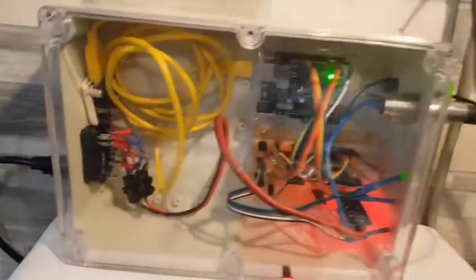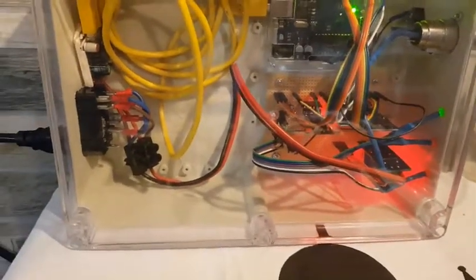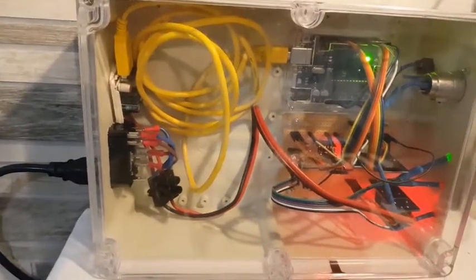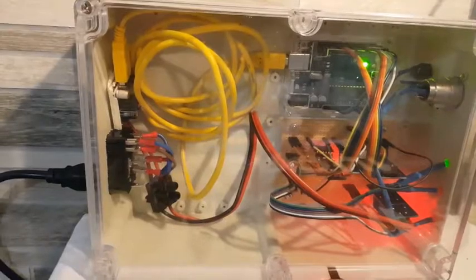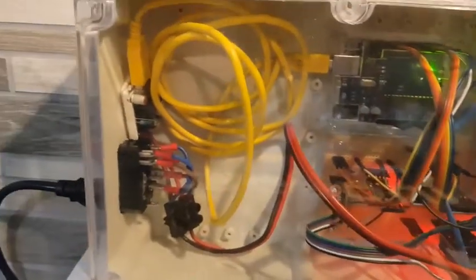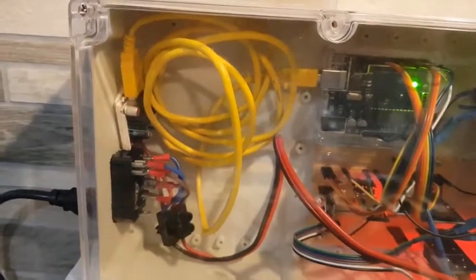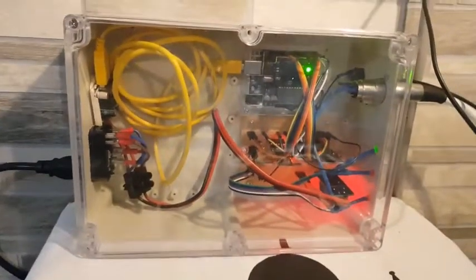I have connected the voltage transformer directly to the incoming supply for the system, and I have connected a USB power supply circuit to the main supply to power the Arduino circuit.